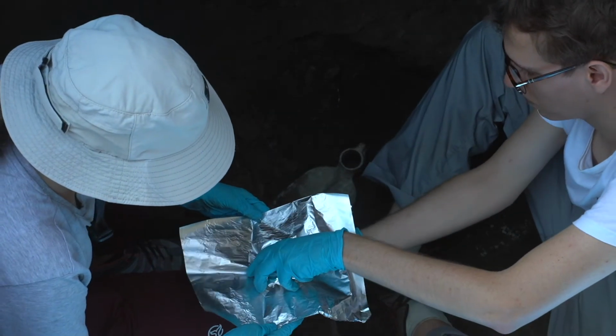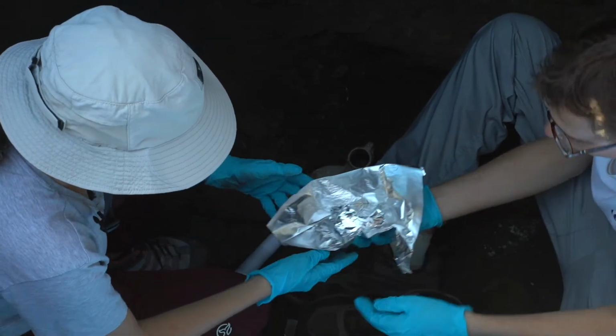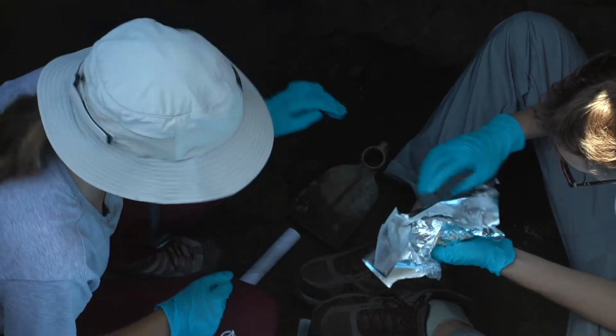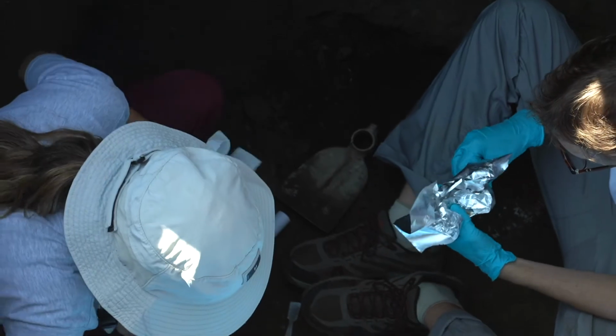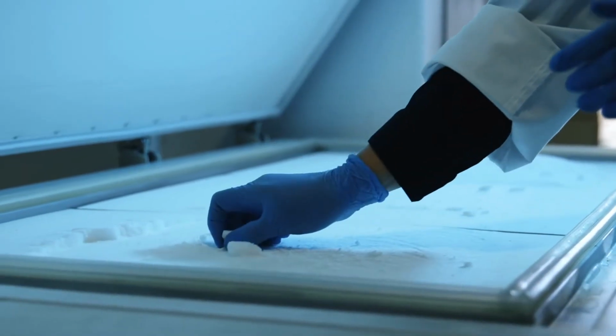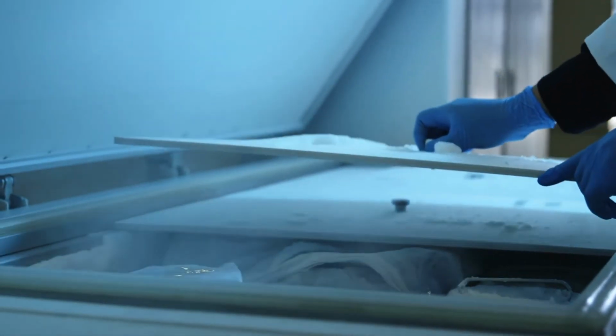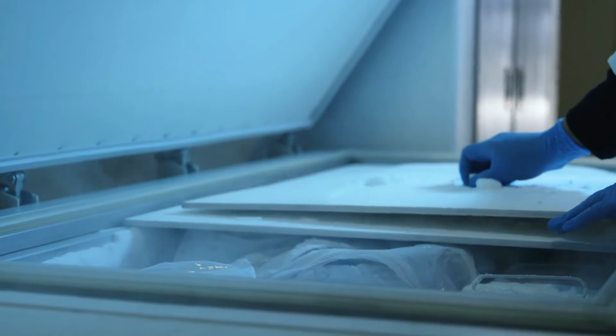The samples are collected into aluminum foil, glass, or another plastic-free container, and they are stored at low temperatures, ideally in a freezer at minus 20 degrees Celsius. They have to remain there until they are processed at the lab to avoid bacterial activity.